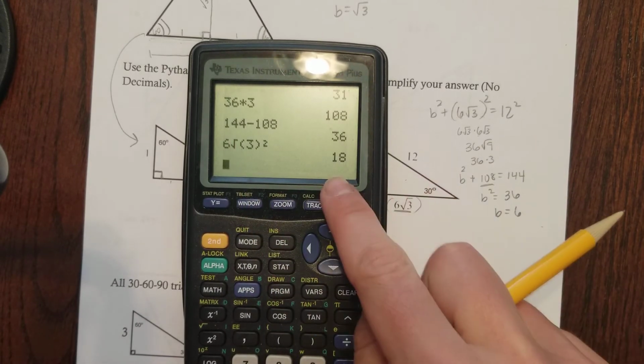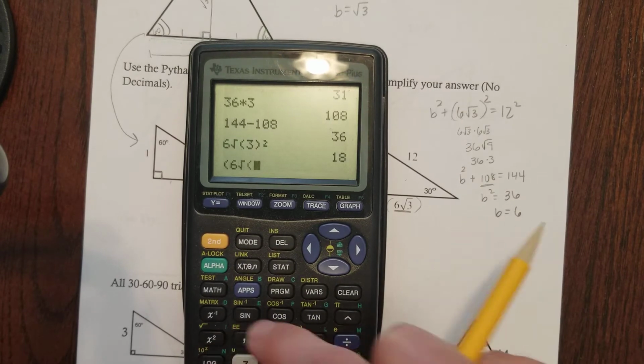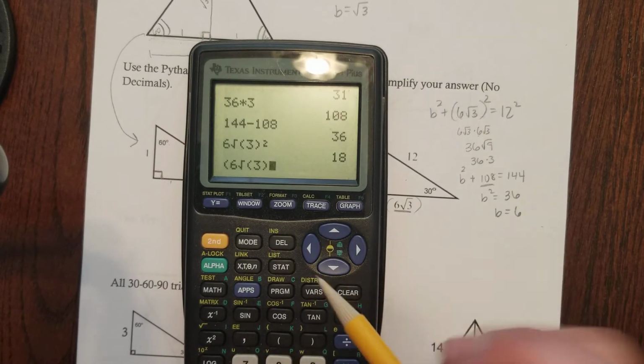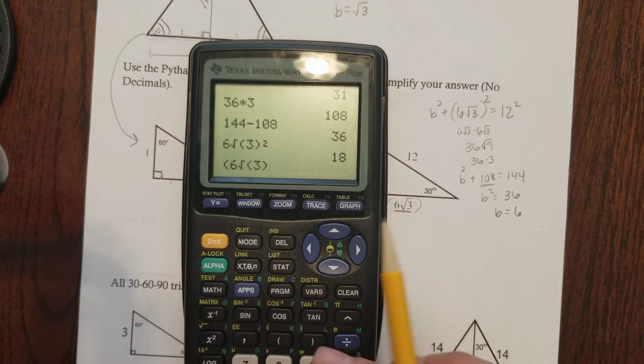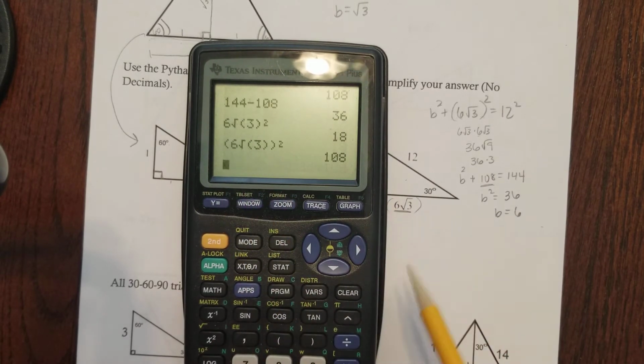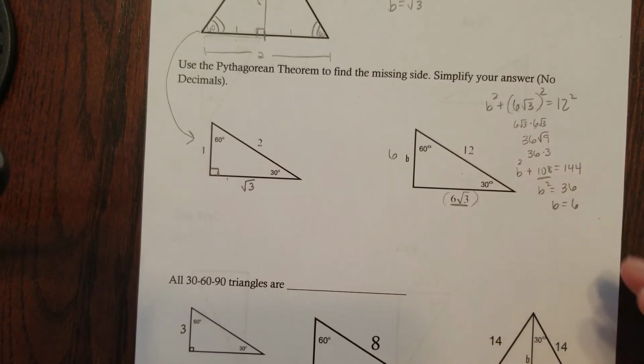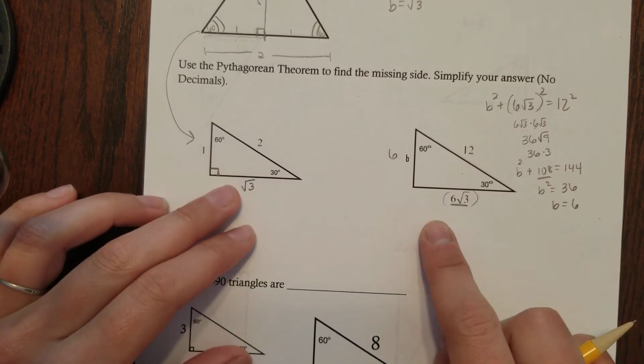So if I want to get the 108, I have to do a set of parentheses around the whole thing too. So you can see I have a set of parentheses around the 3, but I also have a set of parentheses around the whole thing before I square it. And that's how you can get your 108 from your calculator. All right, so now we got that figured out. Let's look at what we got over here.